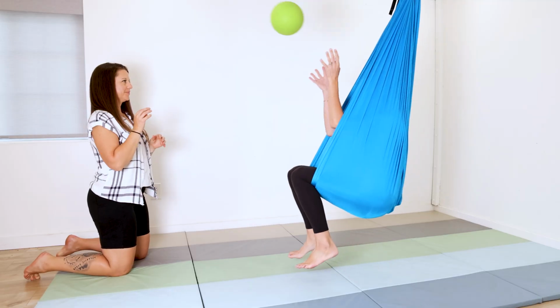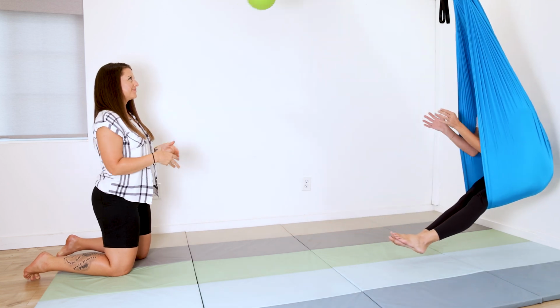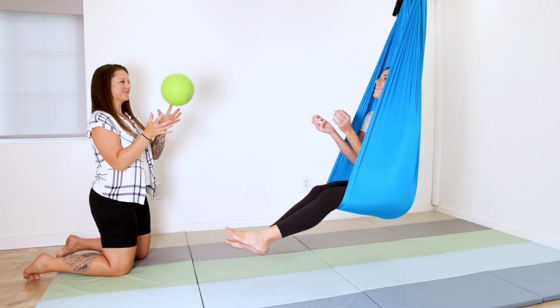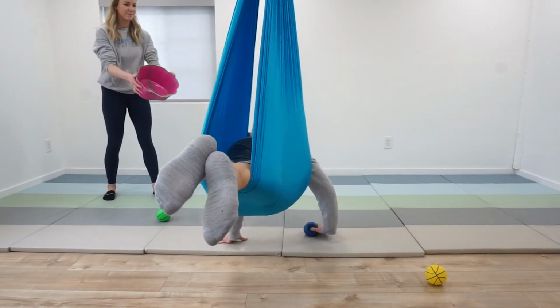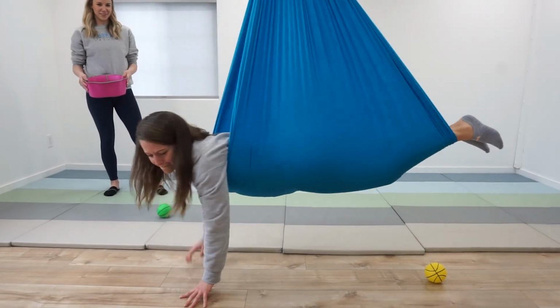So if you have a swing available, you are going to have your child sit in the swing, and as they are swinging back and forth, side to side, you can toss them a beanbag or a small ball or a stuffed animal, and they can practice catching it while they're swinging, and then maybe have a bucket or a tower of cups nearby that they can then throw the item to the target while they're also swinging.